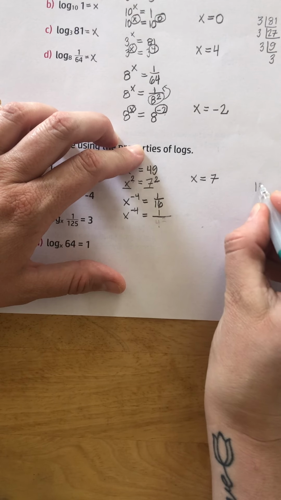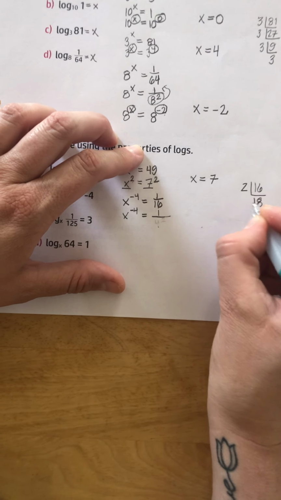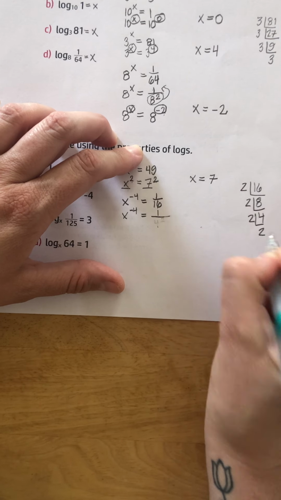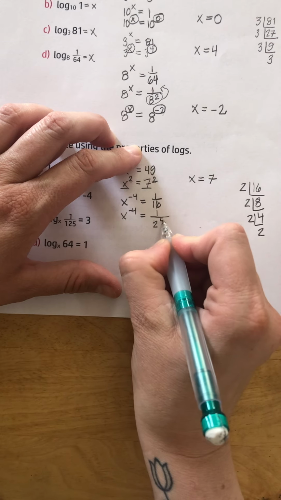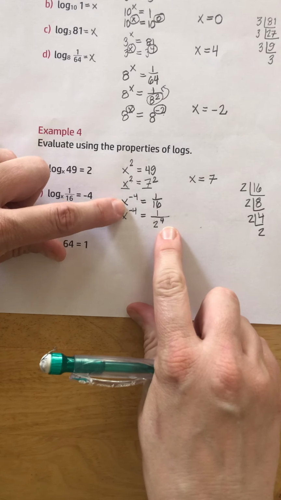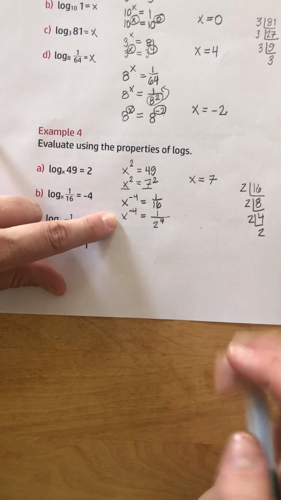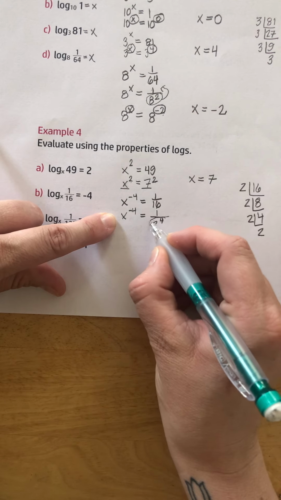Well, let's talk about 16. 2 can go into 16 8 times. 2 can go into 8 4 times. 2 can go into 4 2 times. So what if I wrote the 16 as 2 to the 4th power? This is looking a little bit better. But my problem now is that I need to have an exponent of a -4, not a +4.